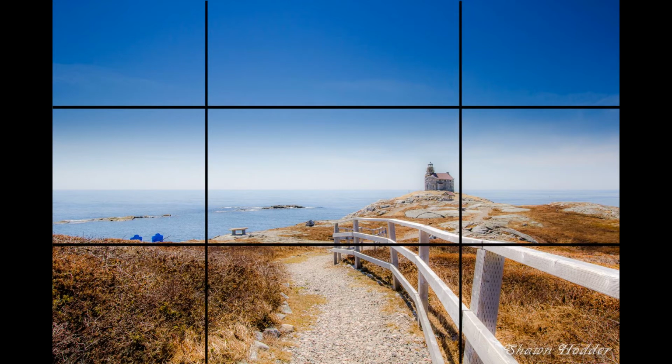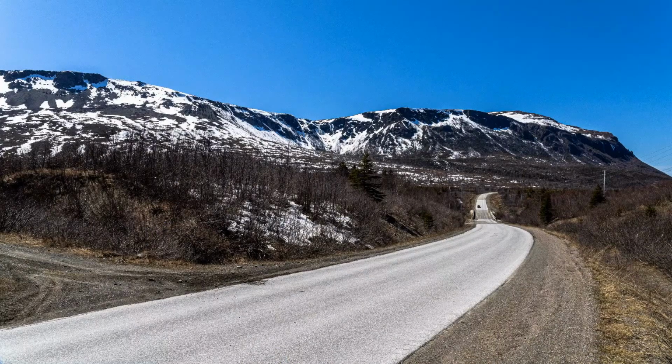You follow the railing and the fence and then right to the lighthouse, and this is where you have your picture. The next picture I put in here is one I took a couple weeks ago, and this is going down to Blomidon Mountain. I've always seen this picture of the road and then the mountain in the background, but I wanted to create this line that leads you towards the mountains.